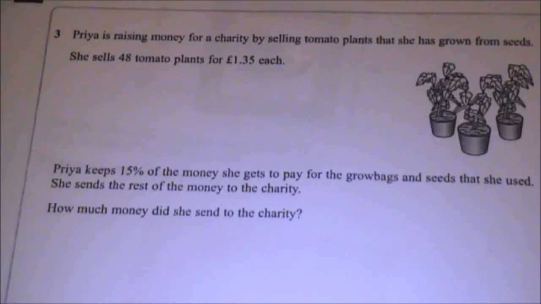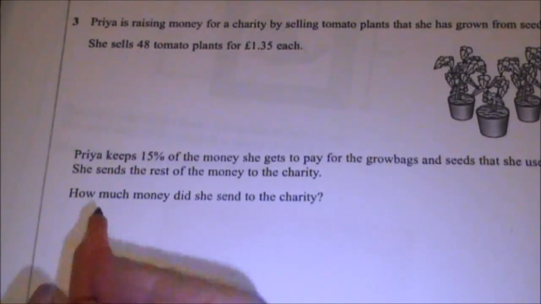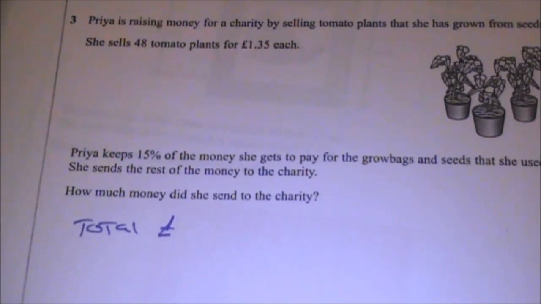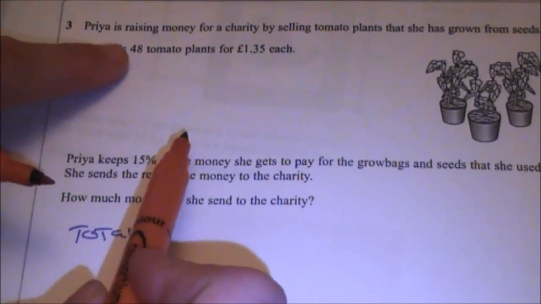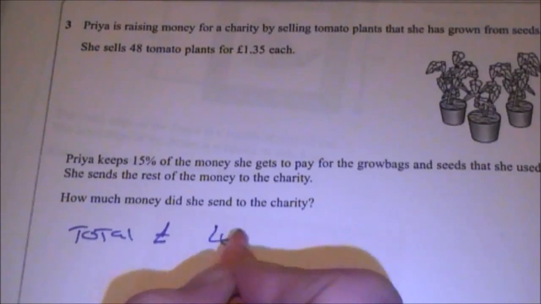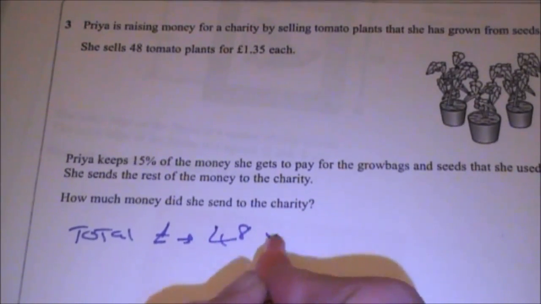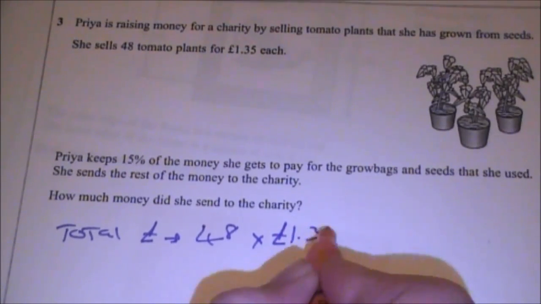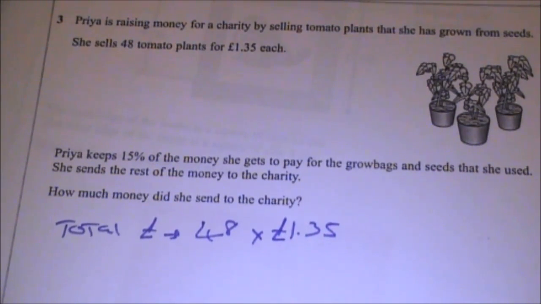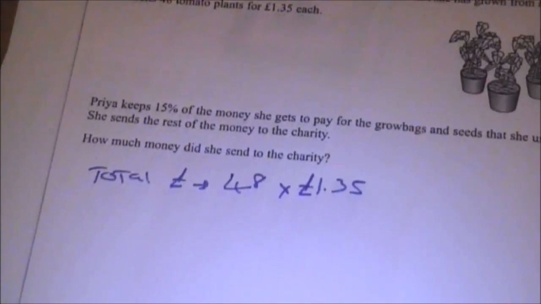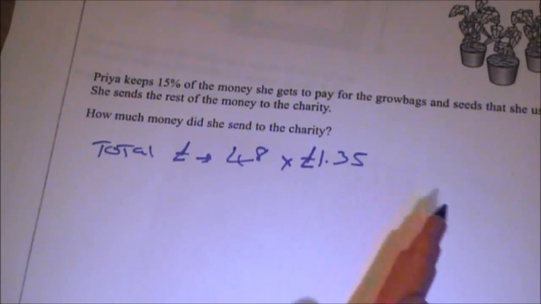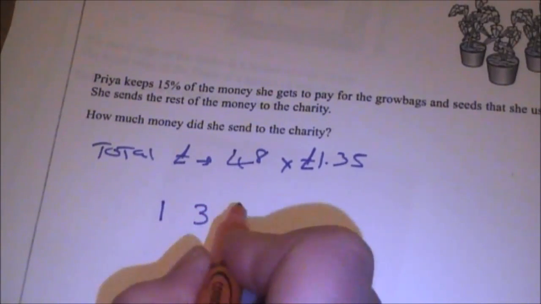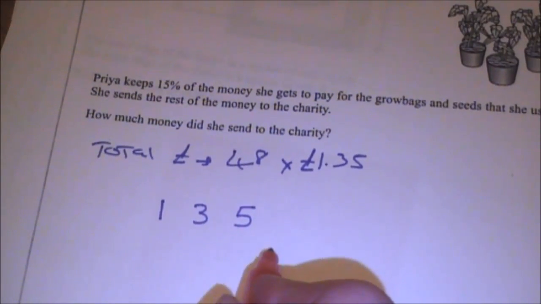Well, the first thing we have to do is work out how much money she had in total. So the total money, she sold 48 lots of £1.35 plants. So I need to do 48 times by £1.35. Now I'm going to forget about the point for now, and I'm going to do 135 multiplied by 48.